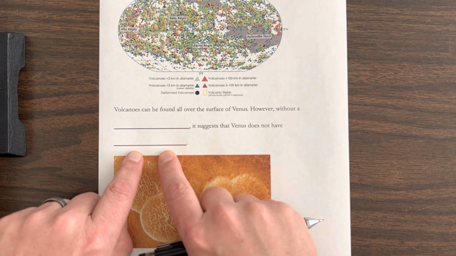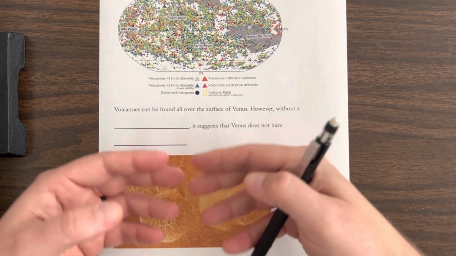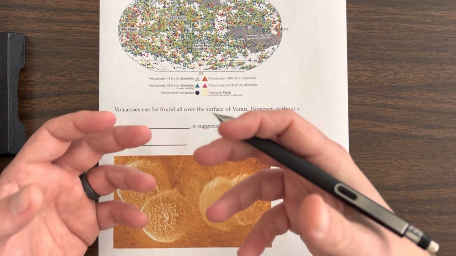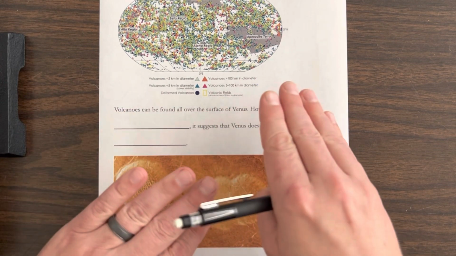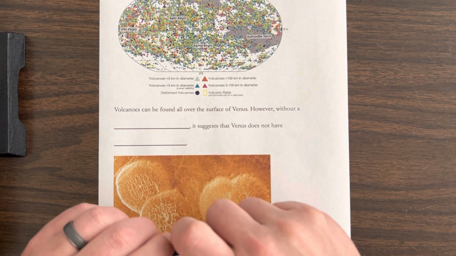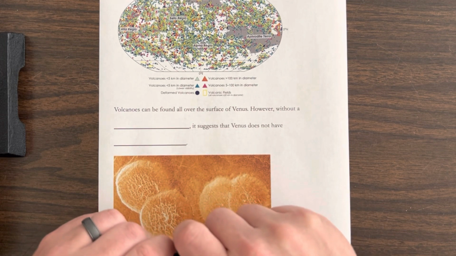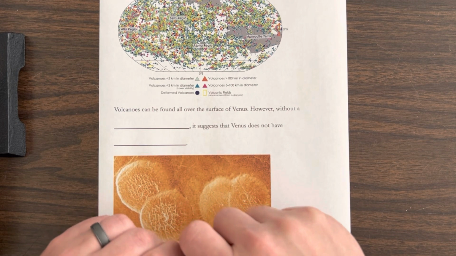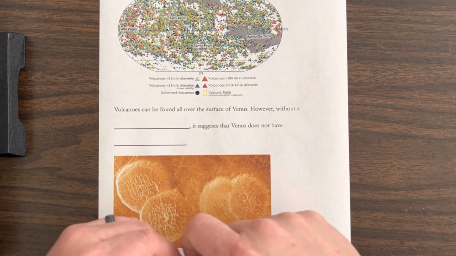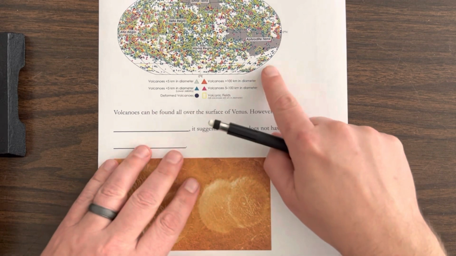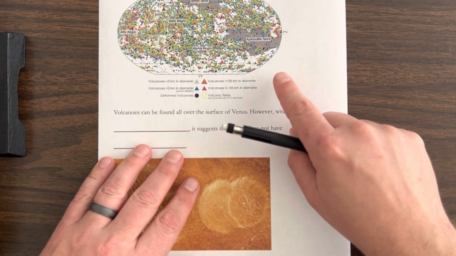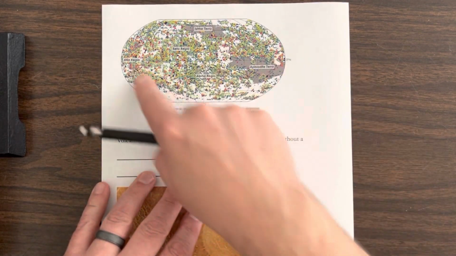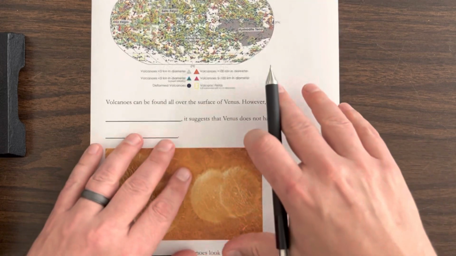So on Earth, plate tectonics are what recycles our crust. New crust rises up from the cracks between plates. Old plates subduct back into the Earth. So we get a lot of change in geologic terms on Earth. But Venus does not appear to have that. The evidence does not point to any kind of plate tectonics. And some of that is just the patterning of the volcanoes.